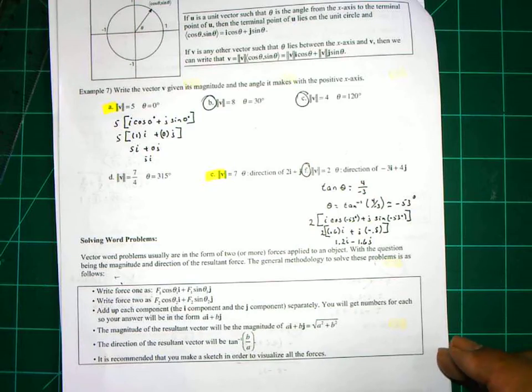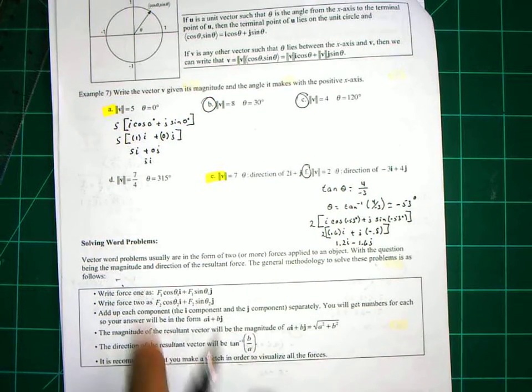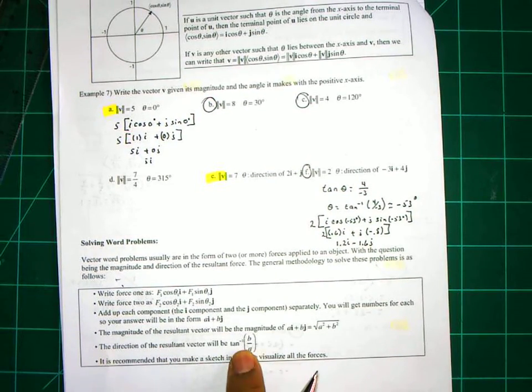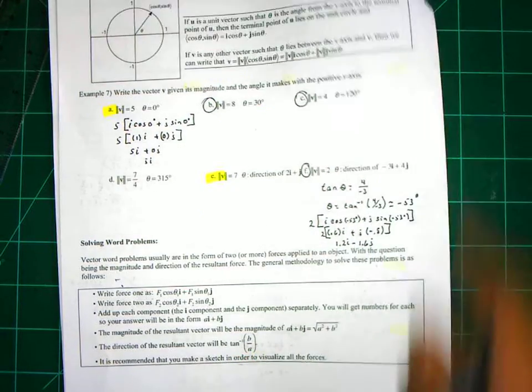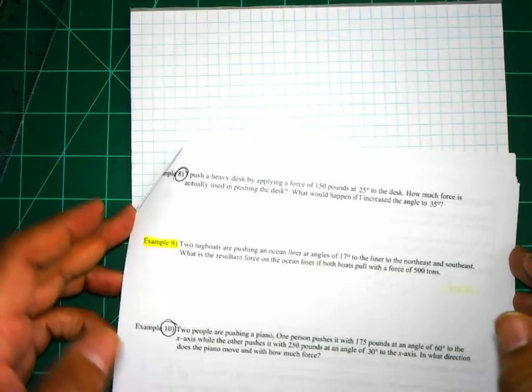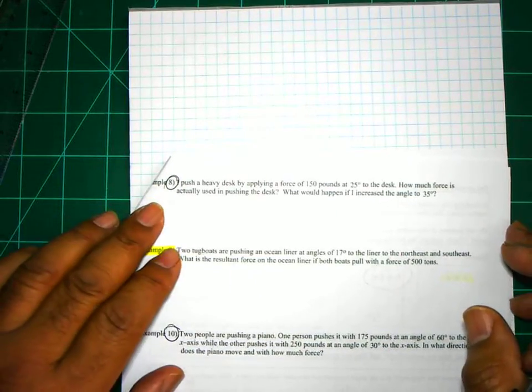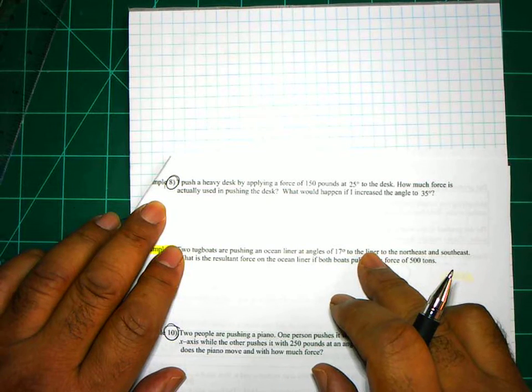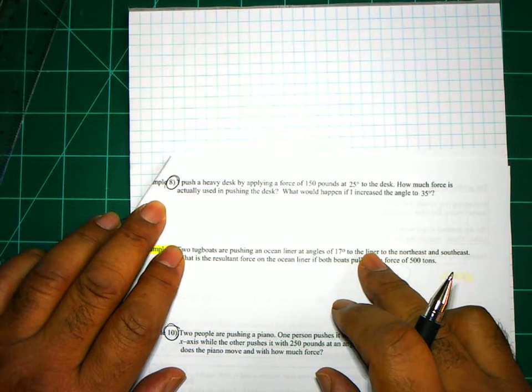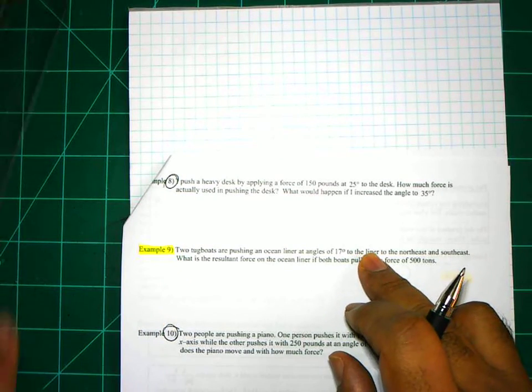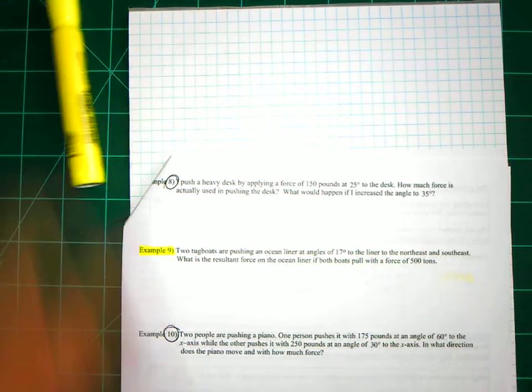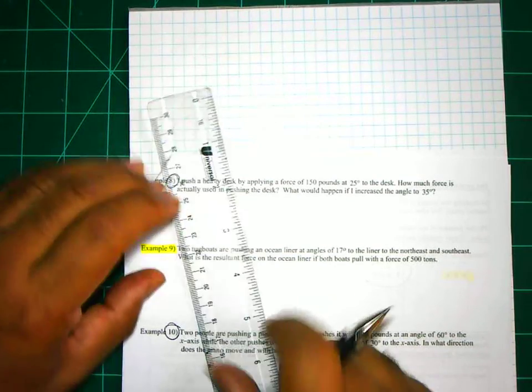Now let's talk about some word problems. So read all of this. And you can see this is where that inverse tangent comes from here. So I'm going to work a couple of these. I'm going to do example 8. Now, example 8 says you're pushing a heavy desk by applying a force of 150 pounds at 25 degrees to the desk. How much force is actually used in pushing the desk? What would happen if I increase the angle to 35 degrees?